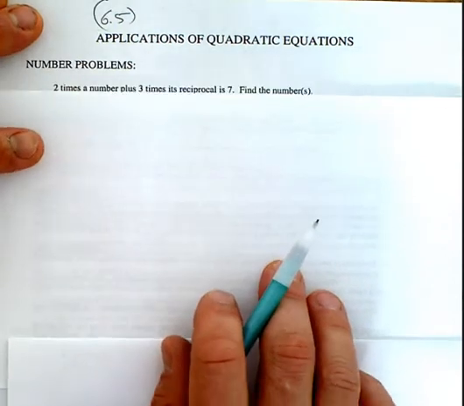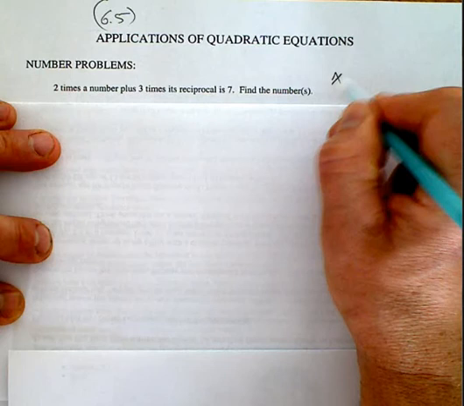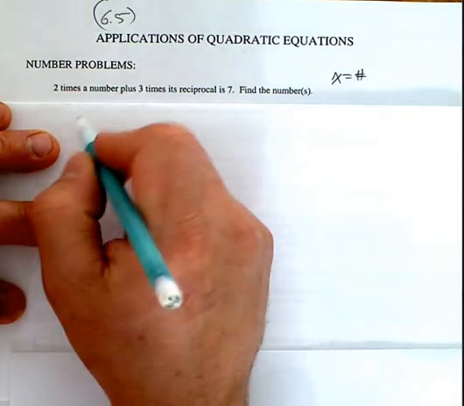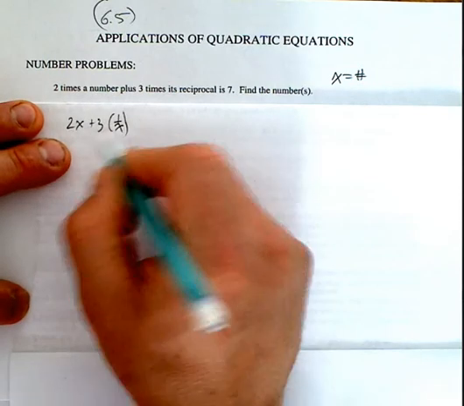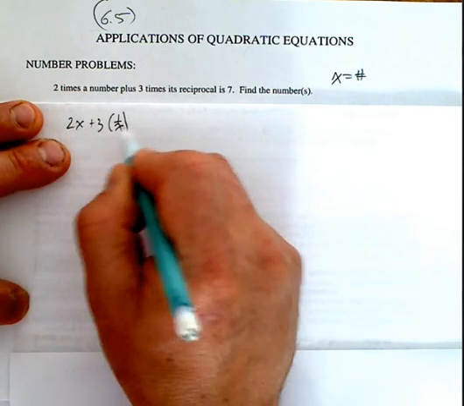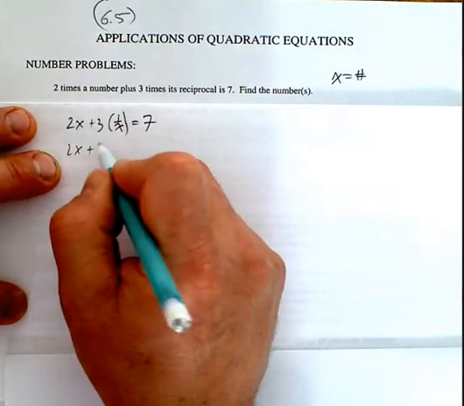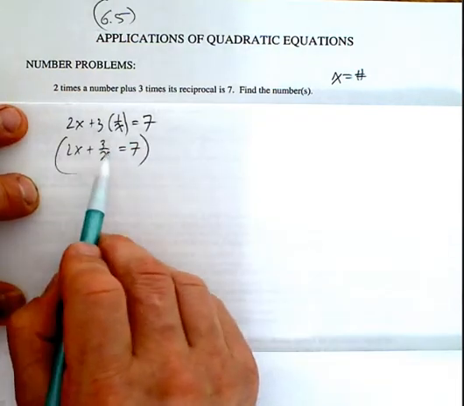The first one being number problems, okay? What we do is we call that number x, okay? So the number that we're looking for is x. And it says 2 times the number, so 2x, plus 3 times the reciprocal, which is 1 over x, right? The reciprocal of x is 1 over x, equals 7. And at this point, all you have to do is solve it algebraically. So 3 times 1 over x is 3 over x.